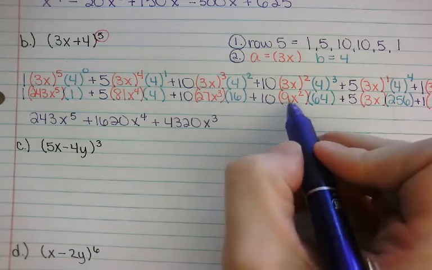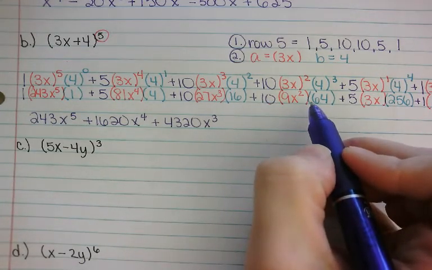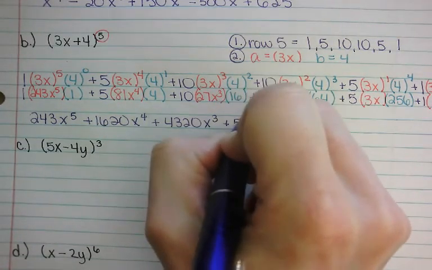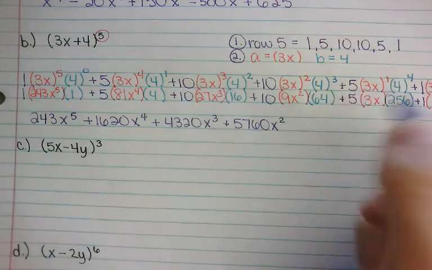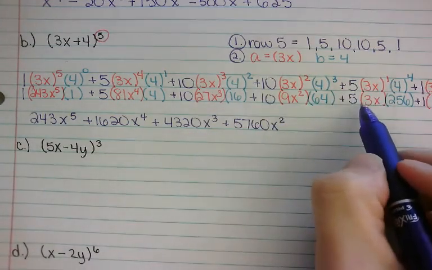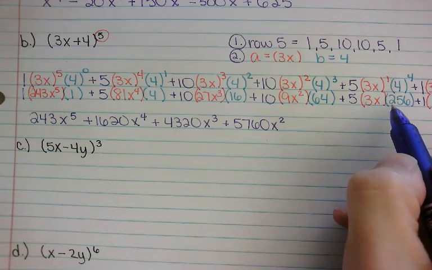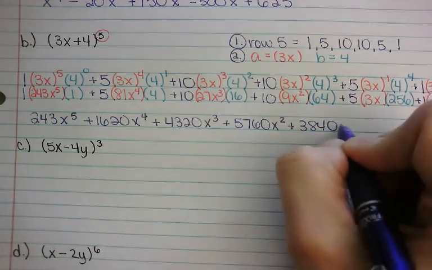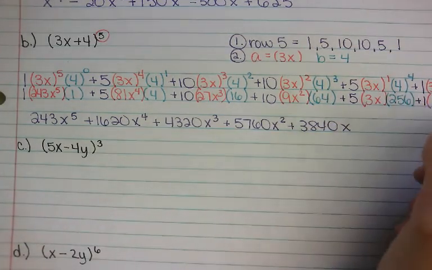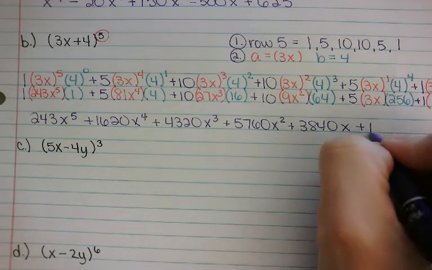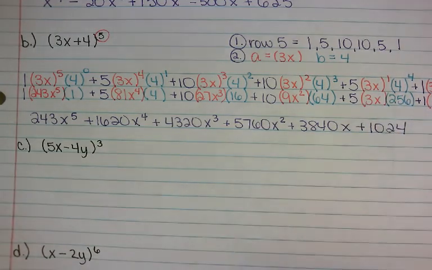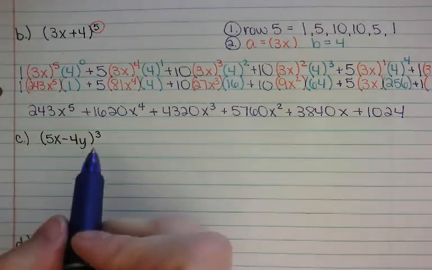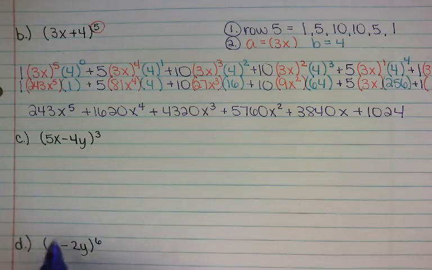Okay, next we're going to do 10 times 9 times the 64. That's going to give us 5,760x squared. Then we're going to do 5 times 3 times the 256. That gives me 3,840. And then last we have the 1 times 1 times the 1,024. Okay. All right, for tomorrow we'll look at these last two examples.